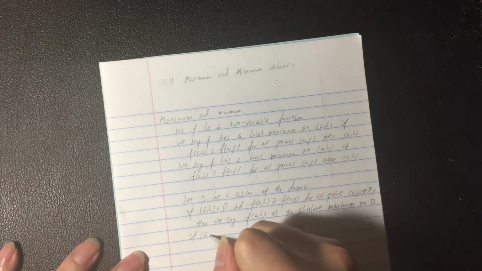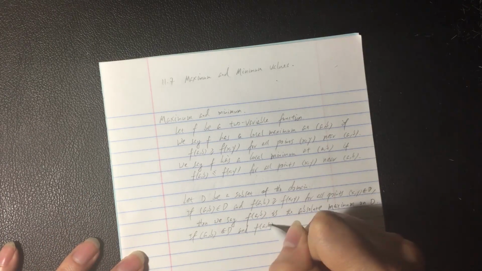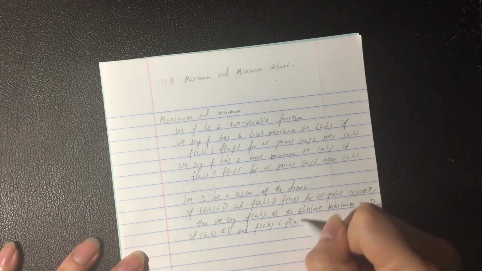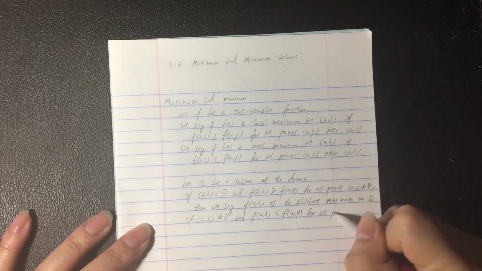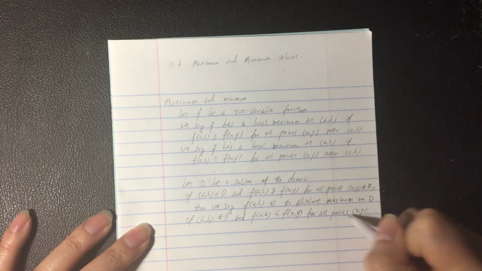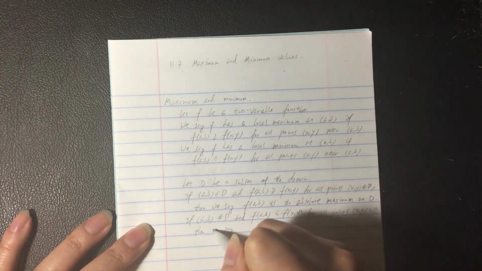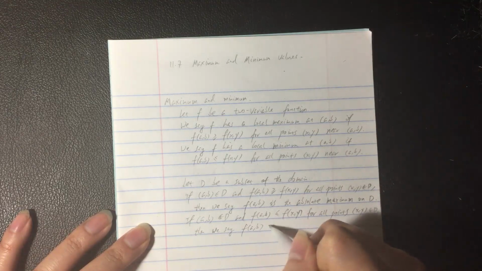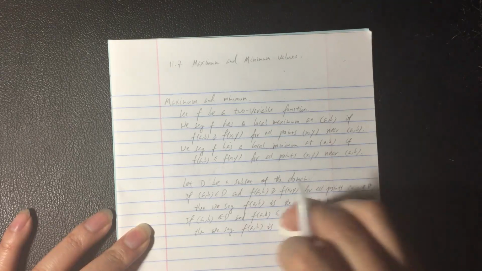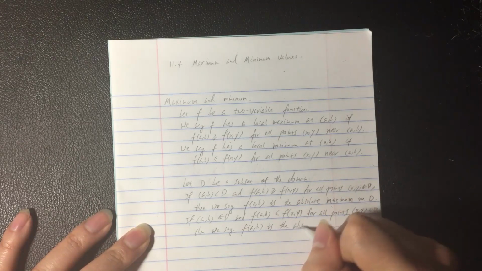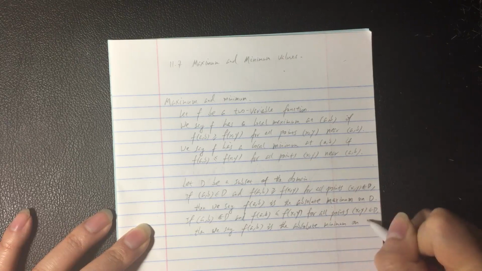If point (a, b) belongs to D and f(a, b) is less than or equal to f(x, y) for all points (x, y) in D, then we say f(a, b) is an absolute minimum on D.